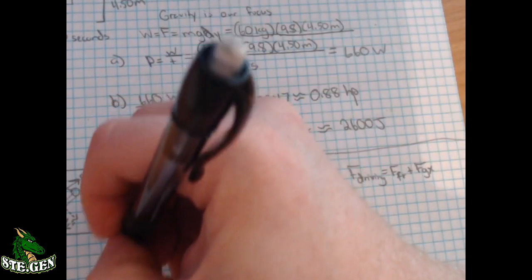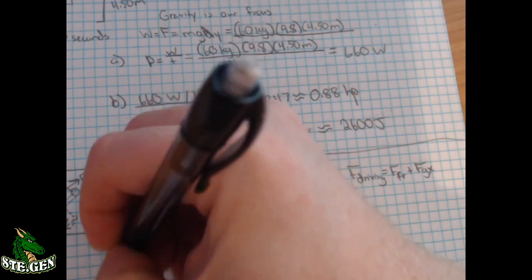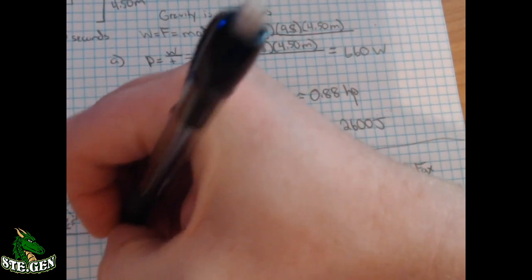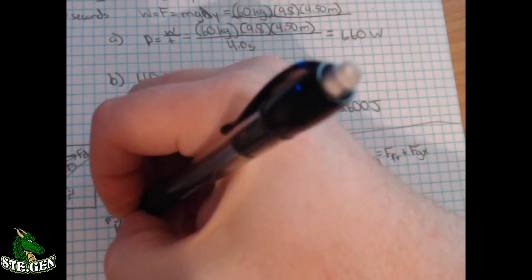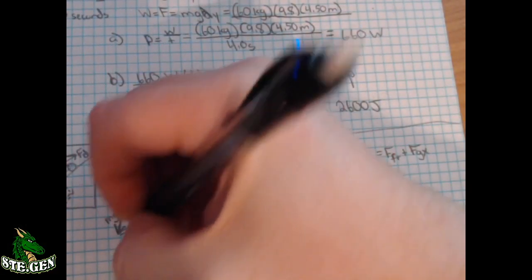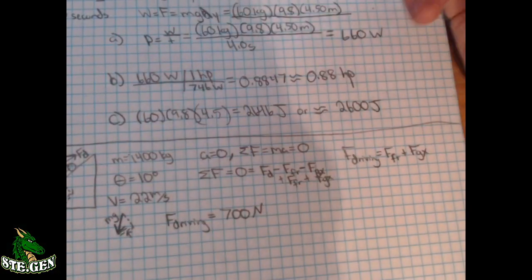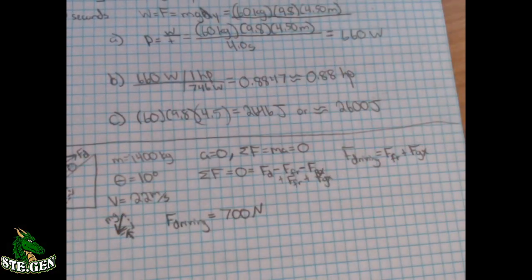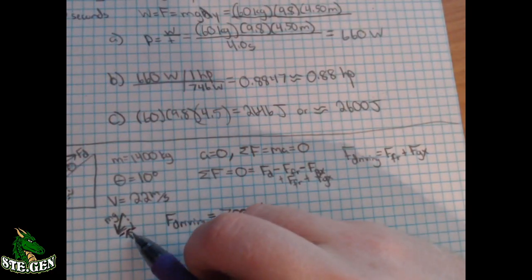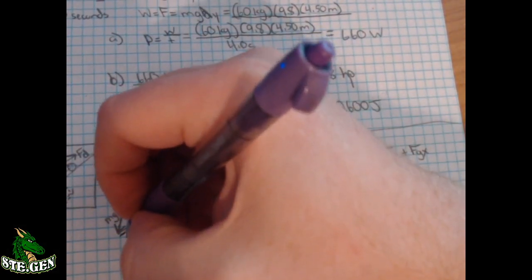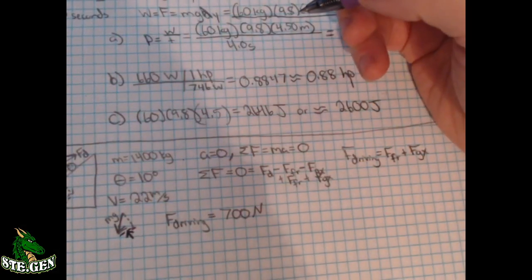So if I think of this arrow downwards as gravity, gravity is just mg. It's just mass times gravity. And we want to know this piece right here. We want to know these lines that I colored in purple for a little bit more clarity's sake. So we want to know those lines.